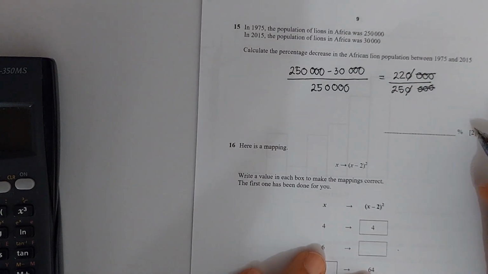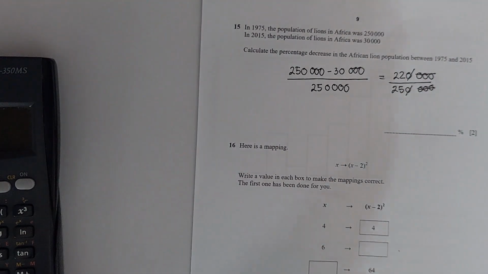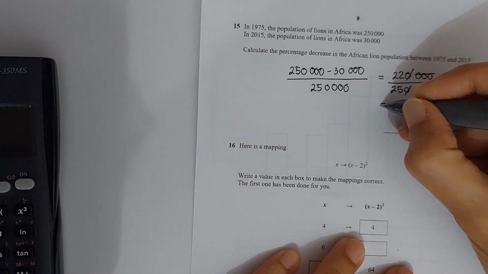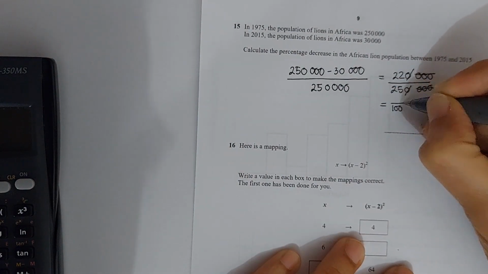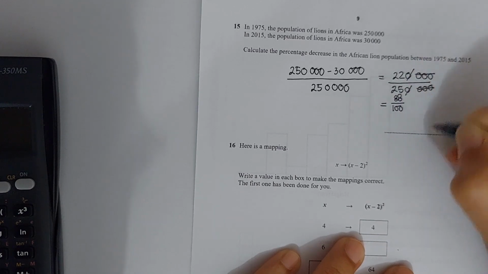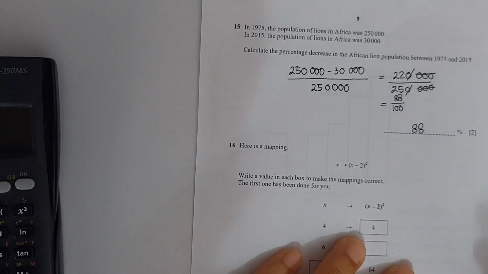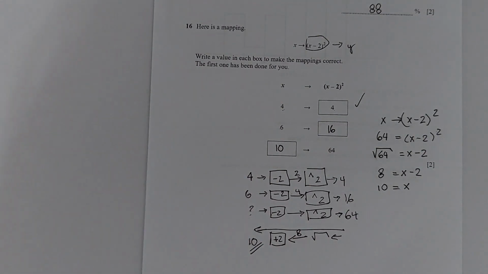After that, percentage means I need to make the denominator become 100, and 25 is quite easy to make 100. 25 times what? Times 4. So this one will be 100, and the top one will be 88. So 88%.